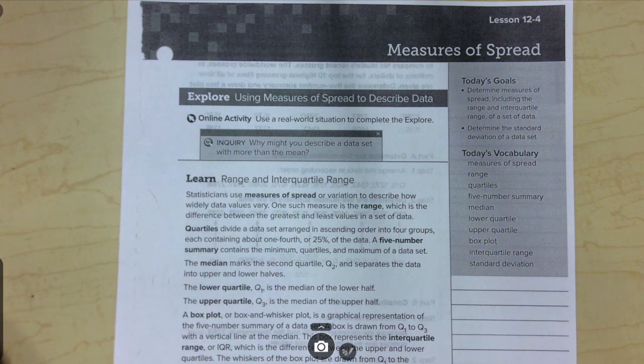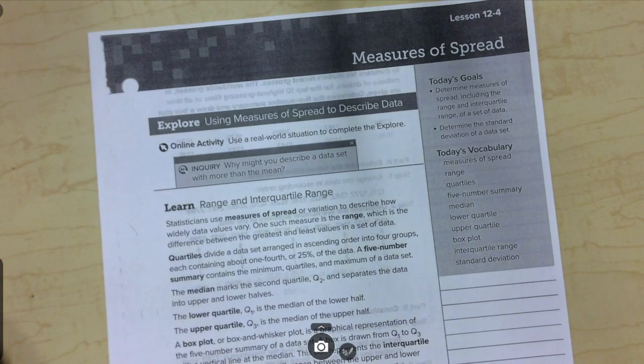Good morning and hello. Today we're going to be going over measures of spread.